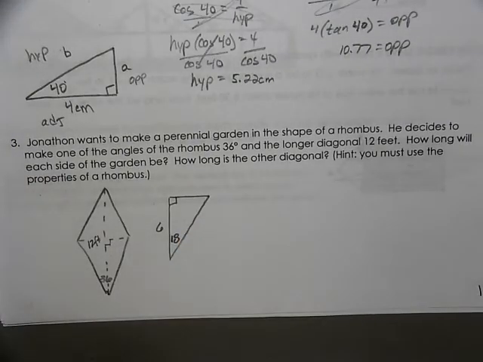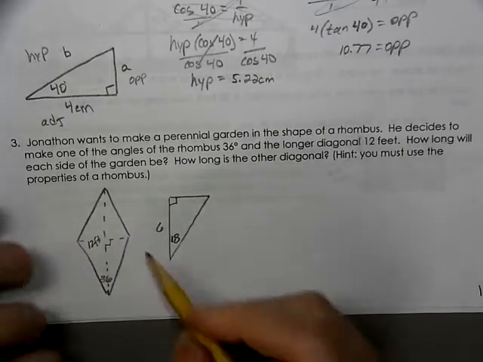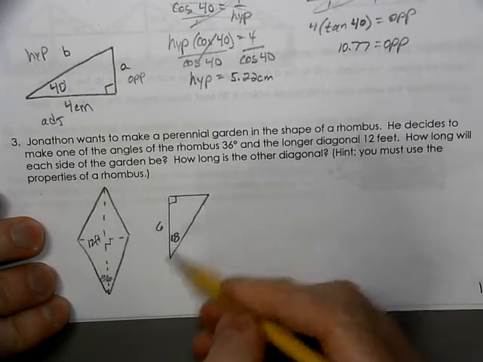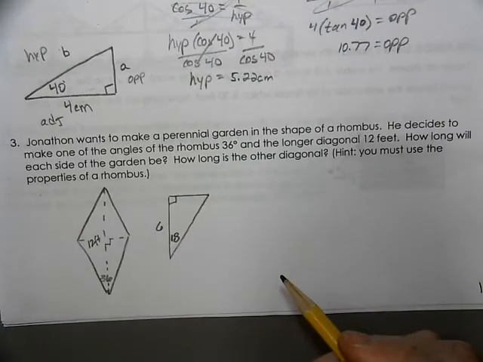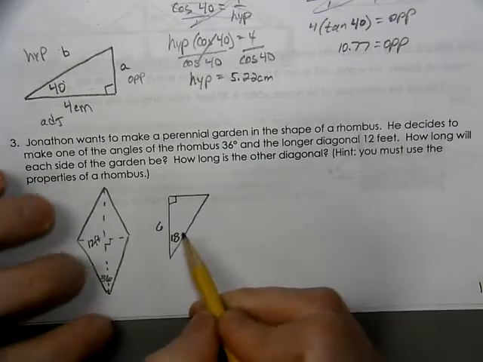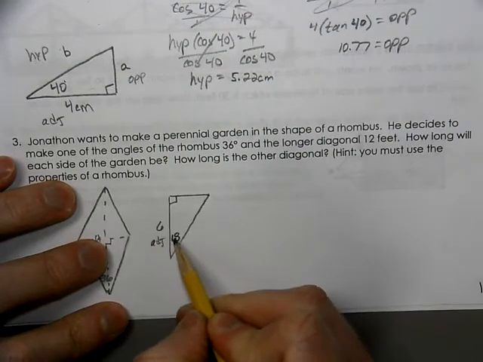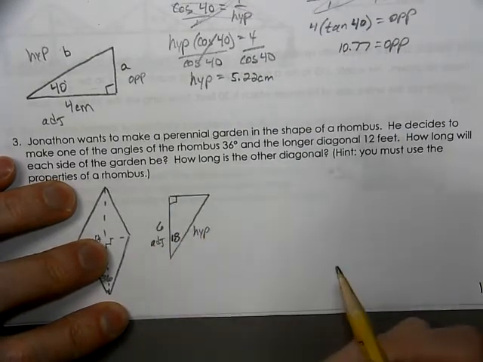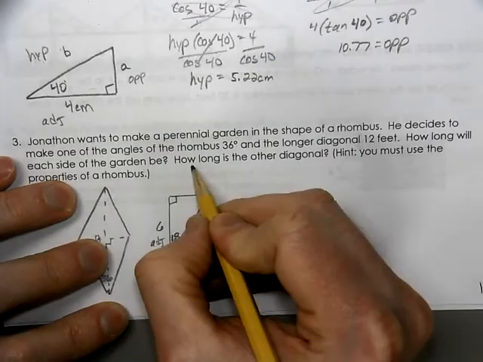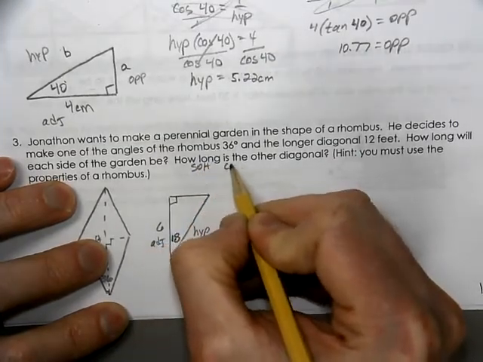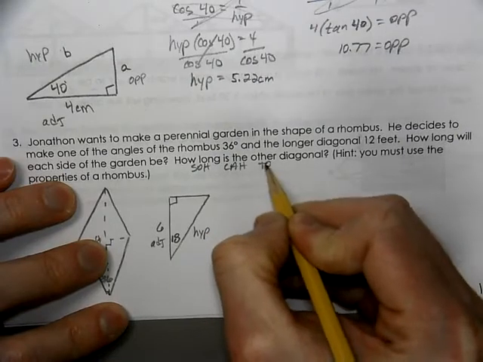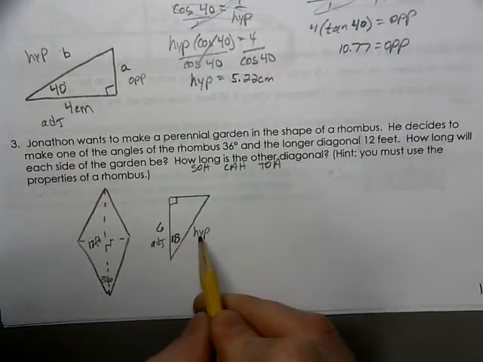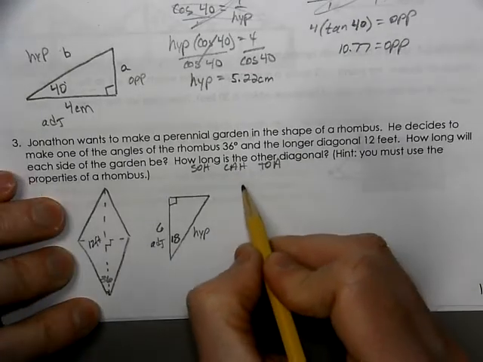So to figure out the length of one of the sides, we need to identify that one of the sides would be the hypotenuse of this right triangle. So if this is the adjacent side, it's next to the 18, and this is the hypotenuse, it's across from the 90. We're going to think about SOHCAHTOA to help determine which trig function to use. Adjacent and hypotenuse is cosine.